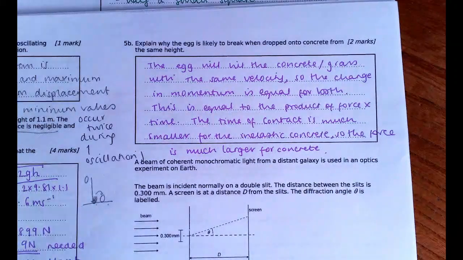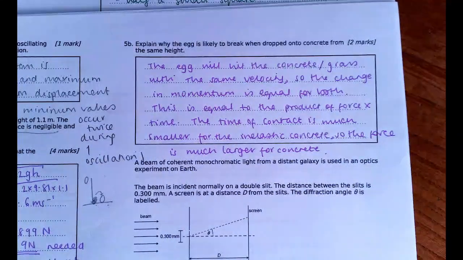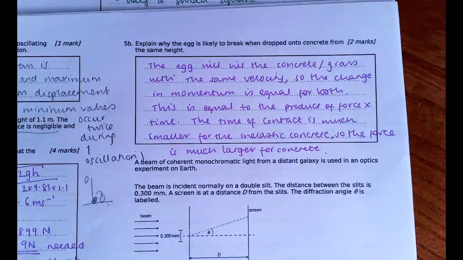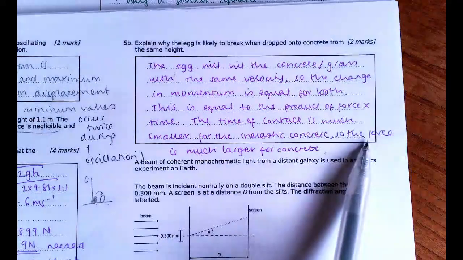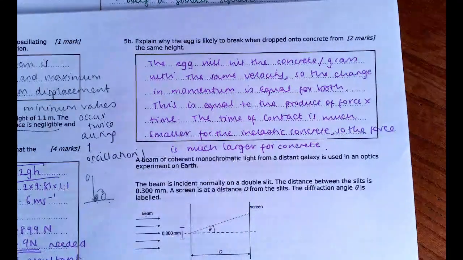We know that that change in momentum is equal to the force multiplied by the time. And we know that the time in which the concrete is in contact with the egg is much smaller because it's an inelastic material, whereas the grass is a bit spongy. So that makes the force much larger for the concrete, and that's therefore going to make it more likely to break.